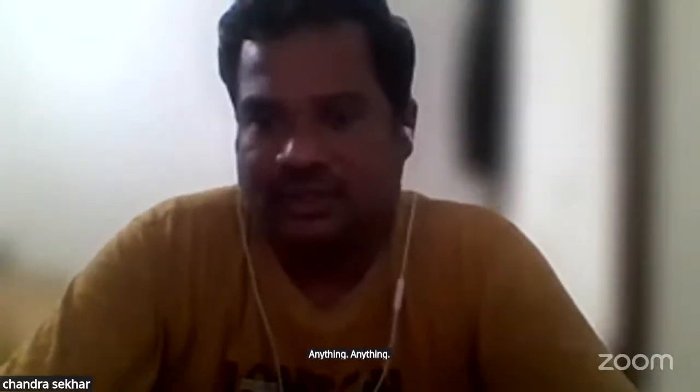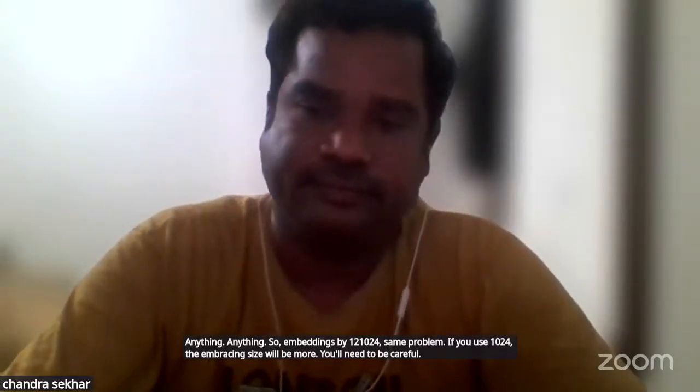So let me show you the code. Anything, anything. So embedding of 512 or 1024, same problem. If you use 1024, the embedding size will be more. You need to be careful. So you have to do hit and trial, you have to do experiments. Whichever size gives you the best accuracy, that size you have to set. Okay, let me show you the code.